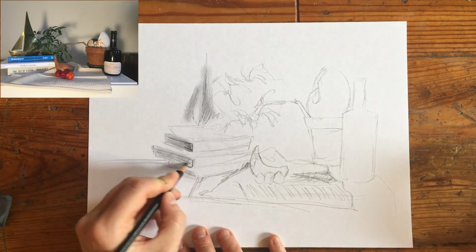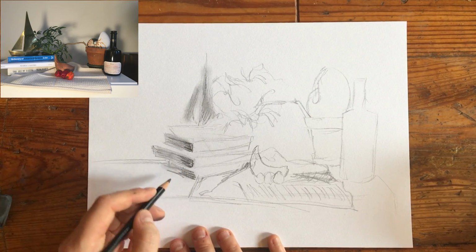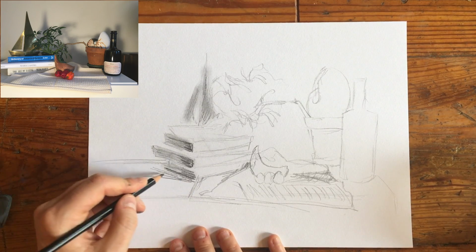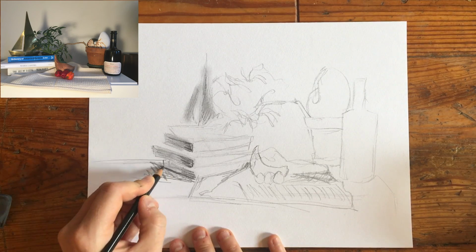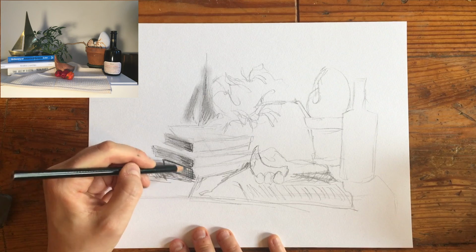I like to put in my darkest darks and then work towards my lightest lights. But you can also approach this in any way that feels more comfortable for you.